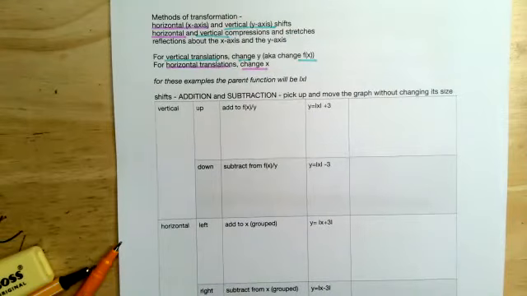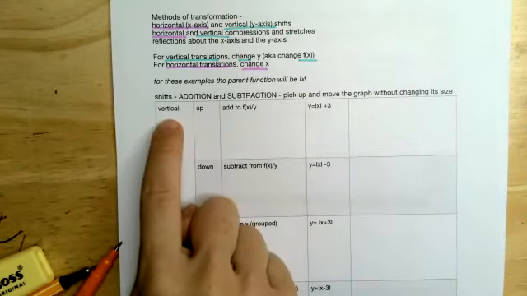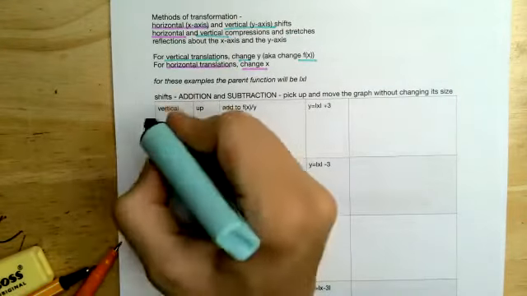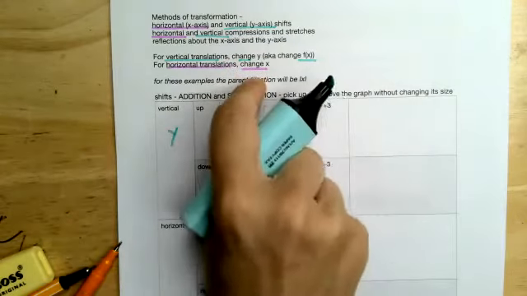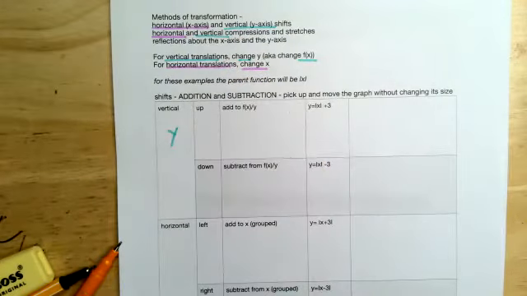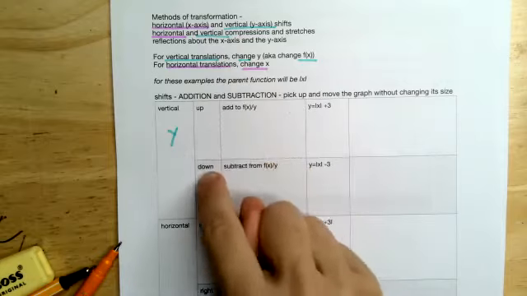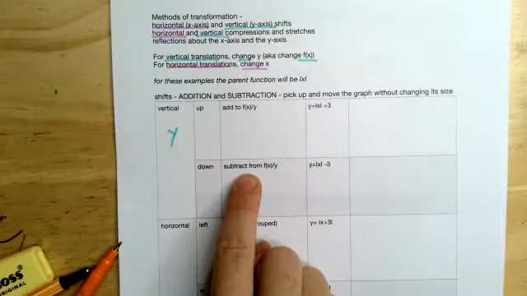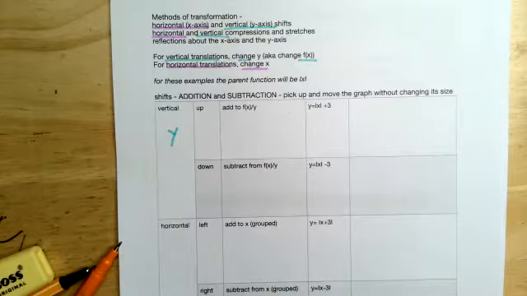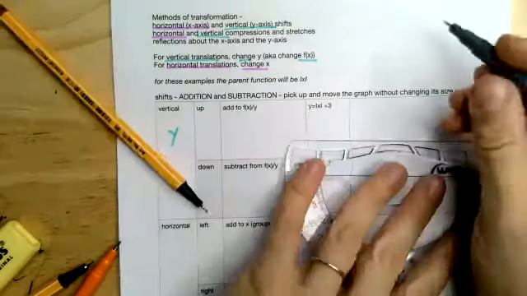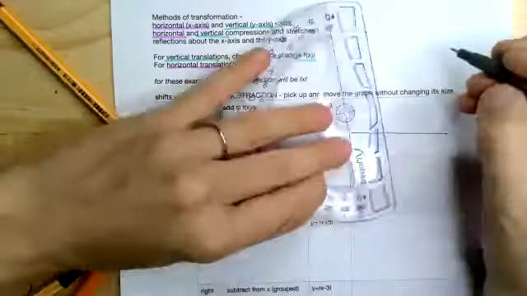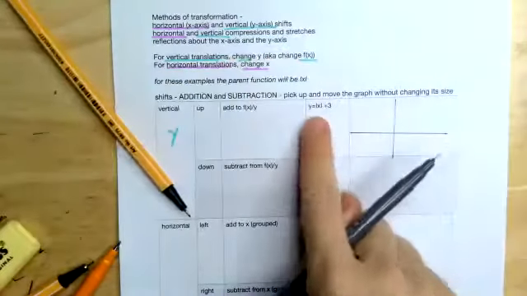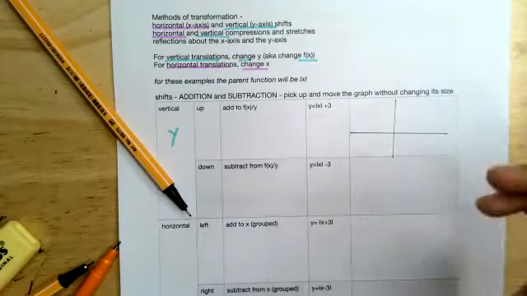All right. If you're changing it on the vertical, that means we're changing it on Y. Okay. Up means we're going to add. If we're moving it down, we're going to subtract. All right. Think about absolute value of X. Good.